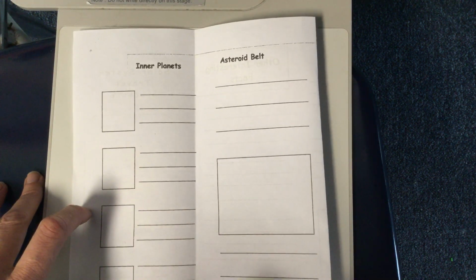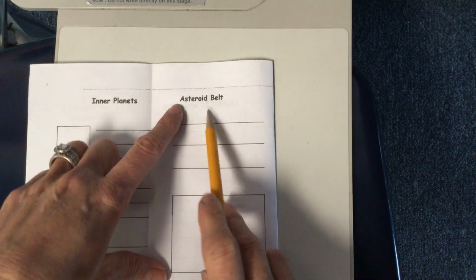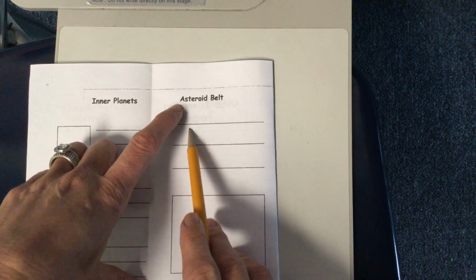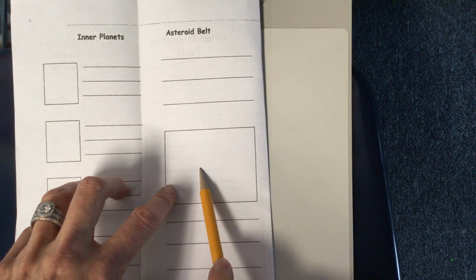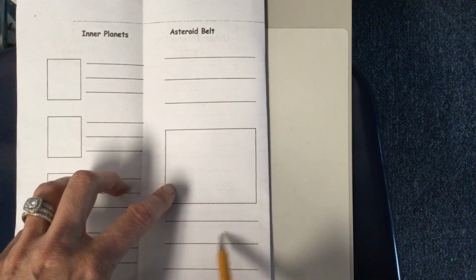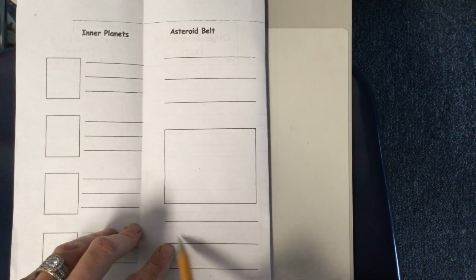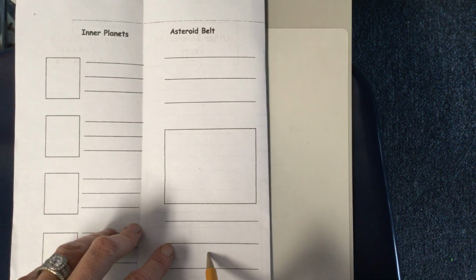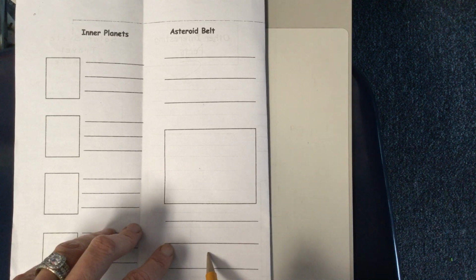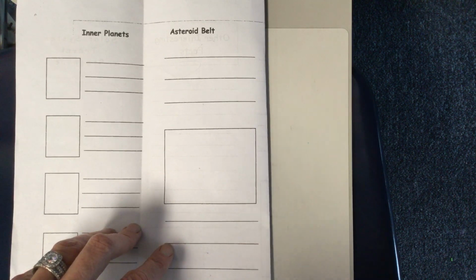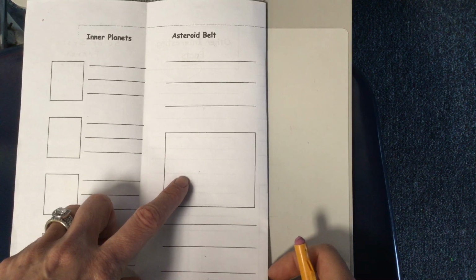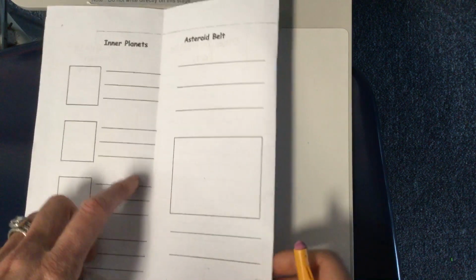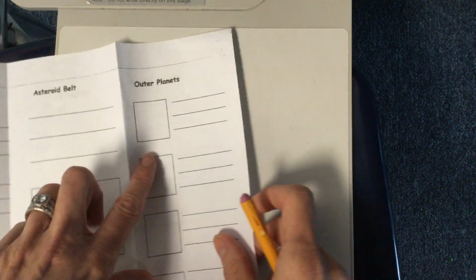So you're going to do your inner planets here. Then the asteroid belt is one thing you're going to have to go find a little bit of research on. Just write a little piece of information about the asteroid belt. Draw a picture using crayons or colored pencils of the asteroid belt. And then down here, you can write one more interesting fact about the asteroid belt, like some dwarf planets that are contained within the asteroid belt, any piece of information that you find about it. And again, I would just go on one of those space.com sort of websites or an educational website to find information on the asteroid belt, because that is what separates our inner planets from our outer planets.